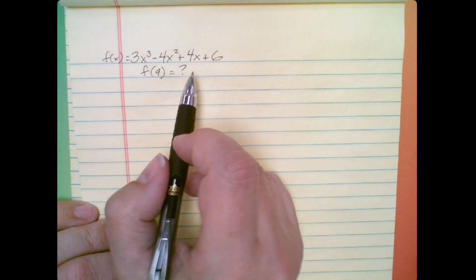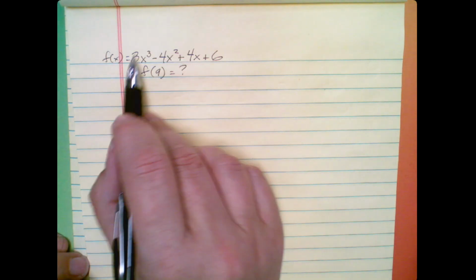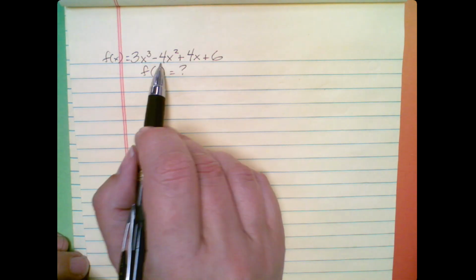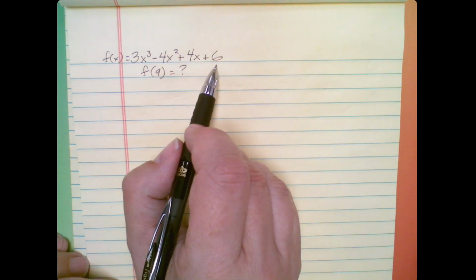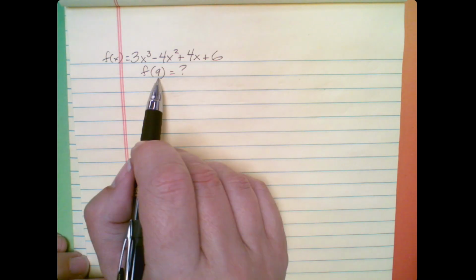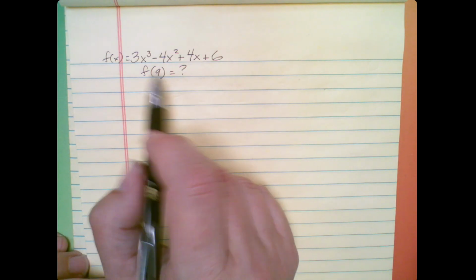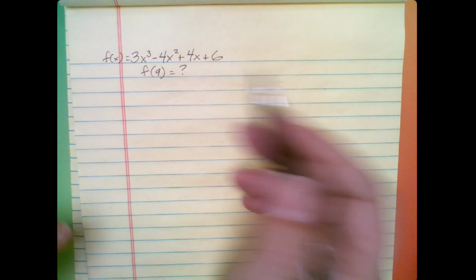Now, when would you be doing this, by the way? Well, maybe you're trying to graph this function, 3x to the third minus 4x squared plus 4x plus 6, and you need to know, for when x is equal to 9, what's the y coordinate? That's what you'll be doing this for.